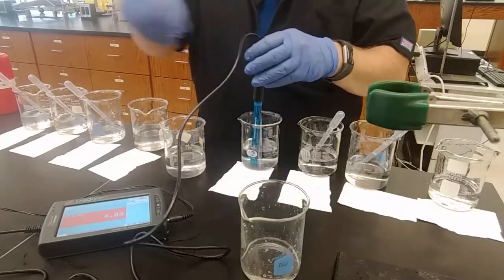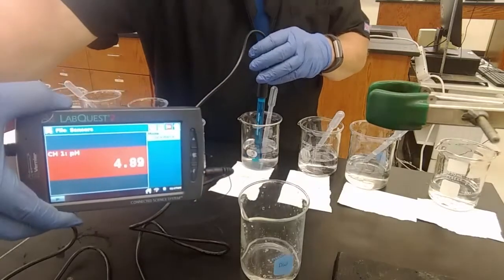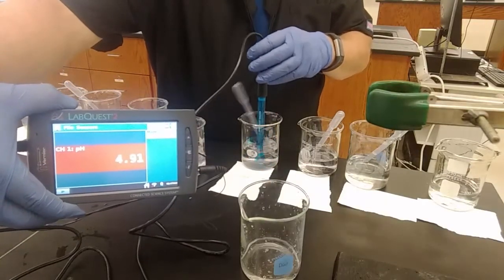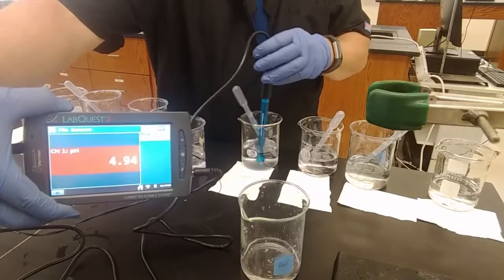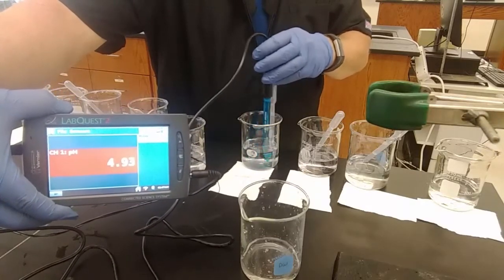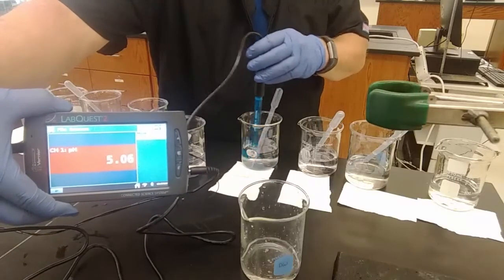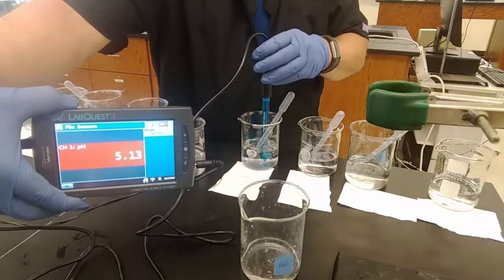Oddly higher. 4.85. This is why you always need to calibrate your instruments and maybe use more than one instrument, which is what this lab is. We're going to measure the pH of these things multiple ways and see what we get.